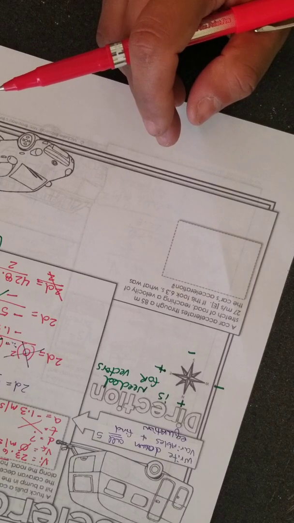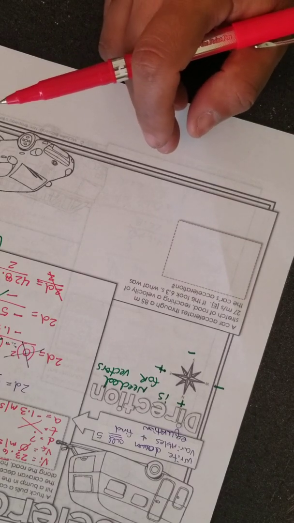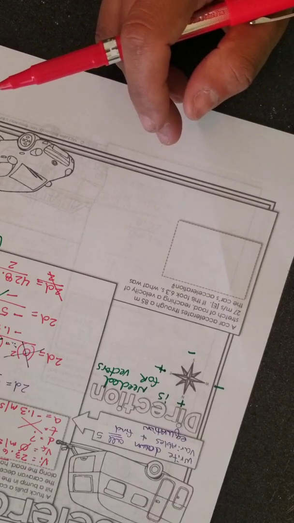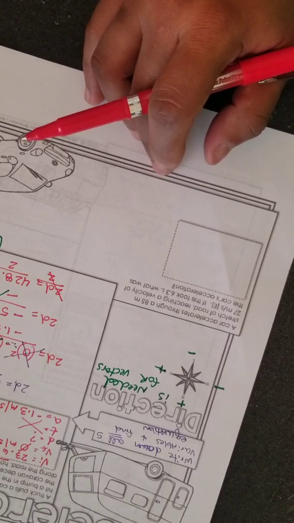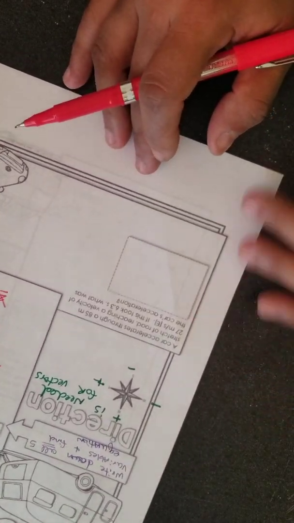There's about 4 equations out of the whole school year that are not on your formula chart. This is one of them. Okay? So let's go ahead and look at this equation.